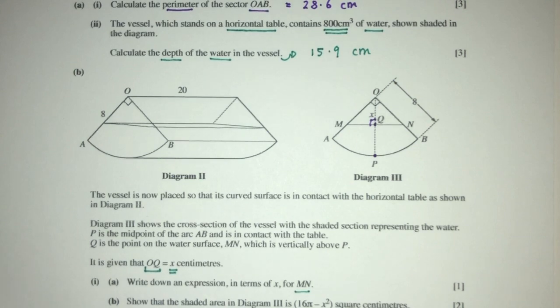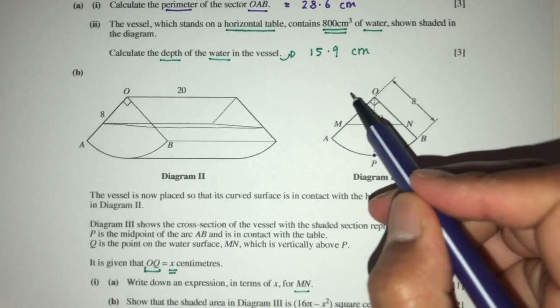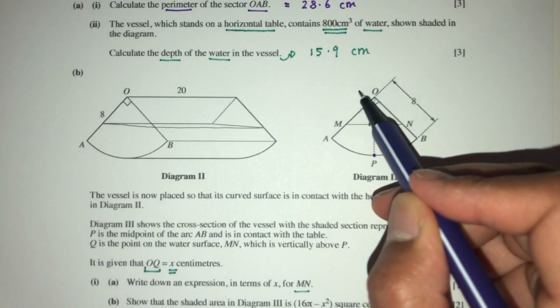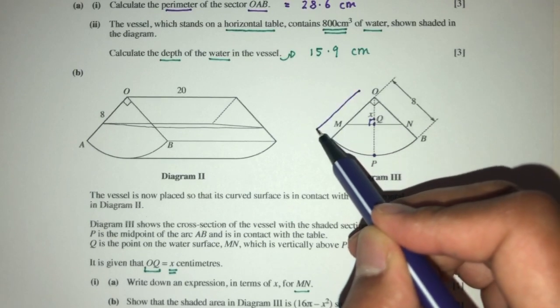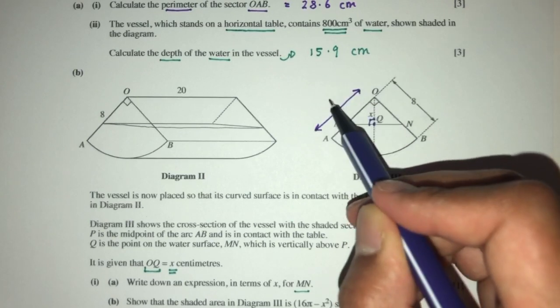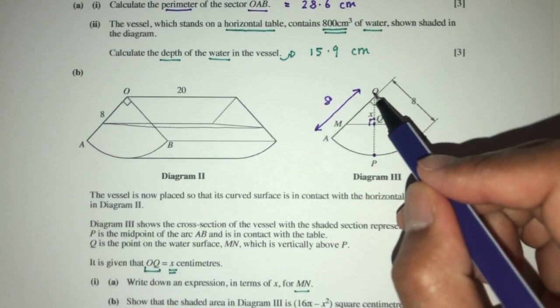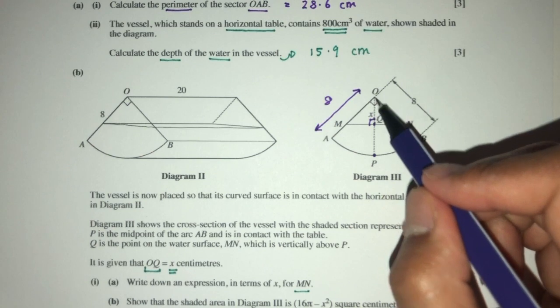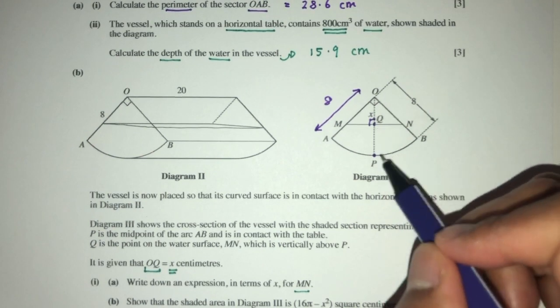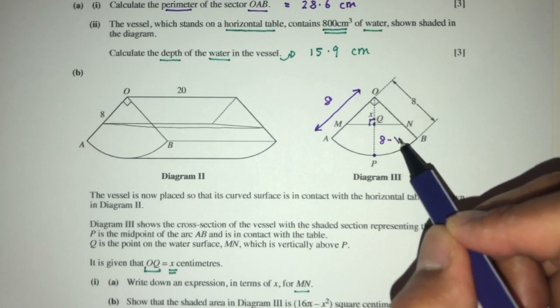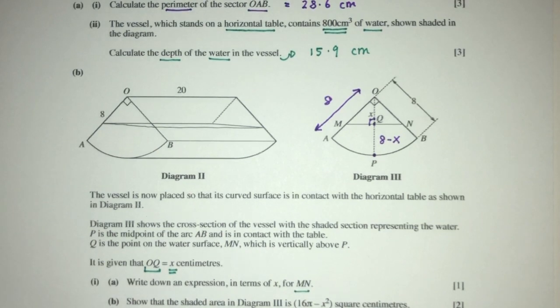If this is 8, this will also have to be 8 because they are the radius. Now, OP also has to be 8, because this is also the radius, which means QP has to be 8 minus X. Something we can derive almost right away.